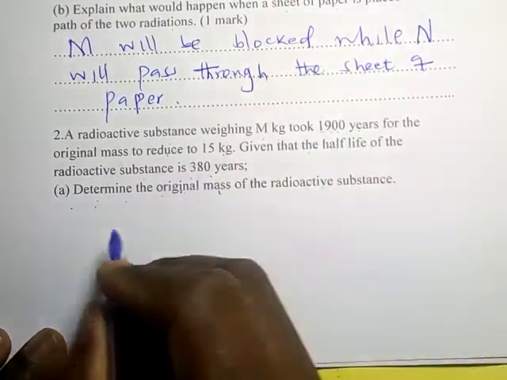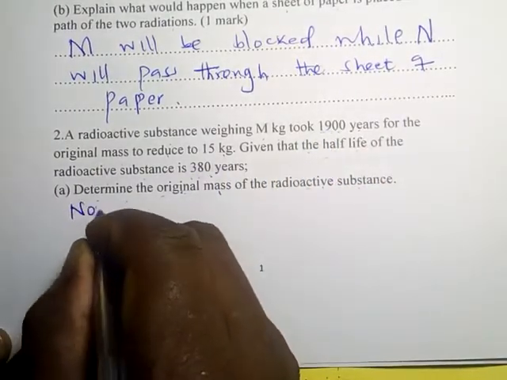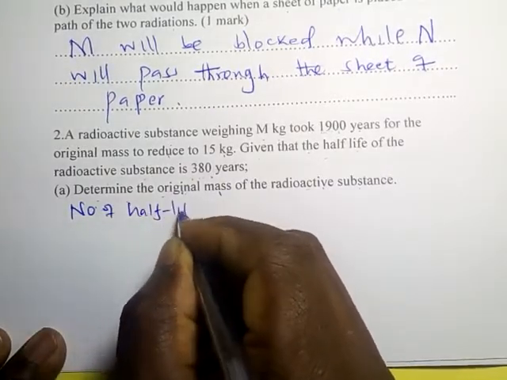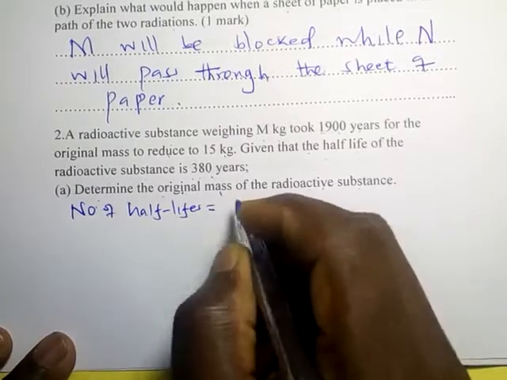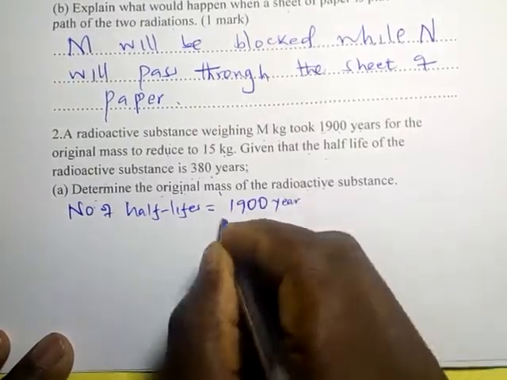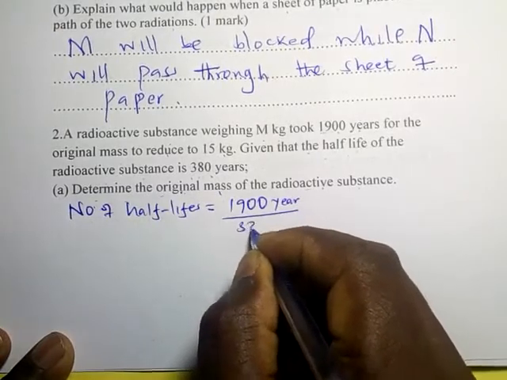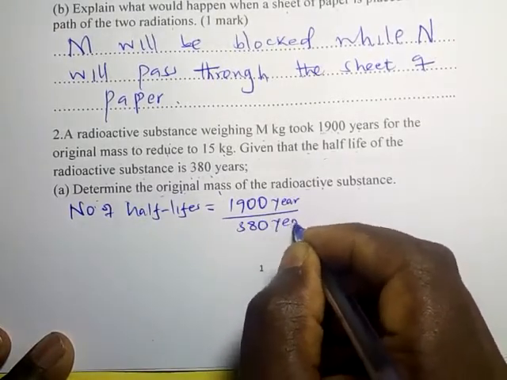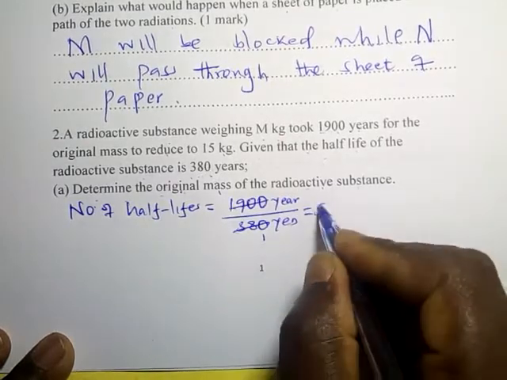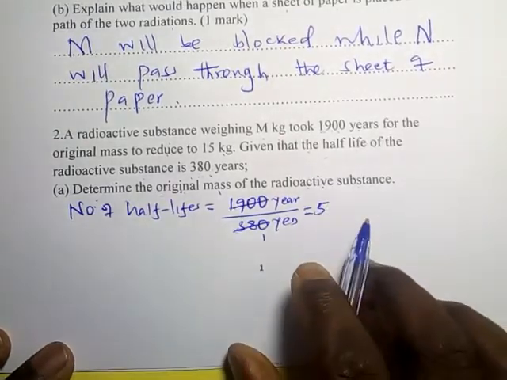So the number of half-lives equals the total time, 1900 years, divided by the half-life, 380. It gives 5. So we have a total of 5 half-lives.